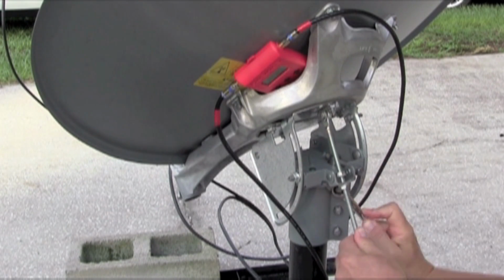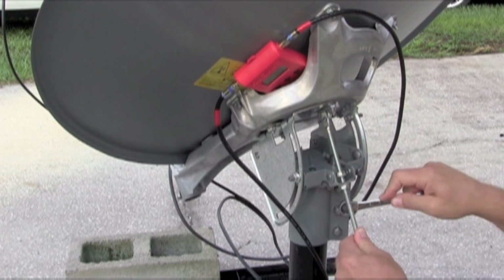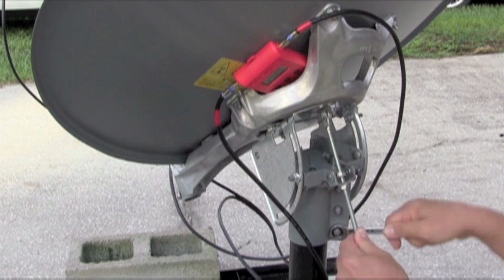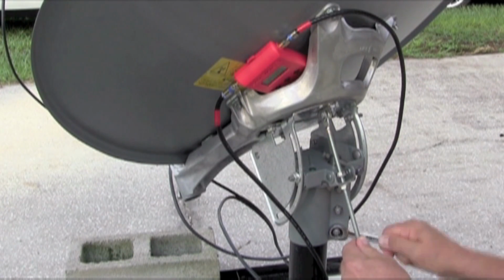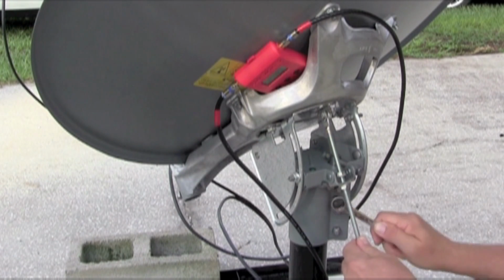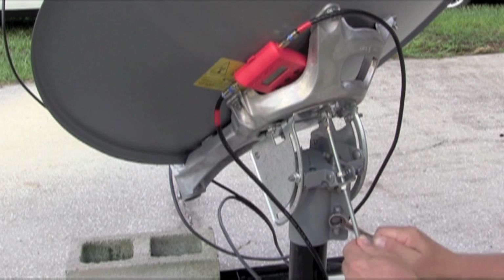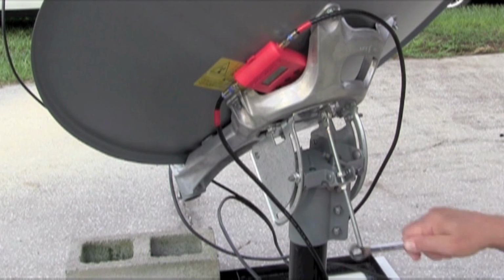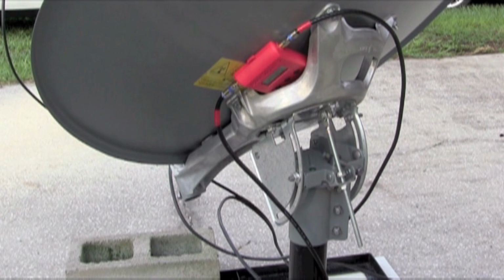Now that we peaked our signal, we need to tighten down the 3 azimuth bolts all the way. This time the tilt angle should also be all the way tightened down. The only adjustments that we're going to be making for fine pointing is to elevation and azimuth. And we're going to use the fine azimuth tool and fine elevation tool to do this.